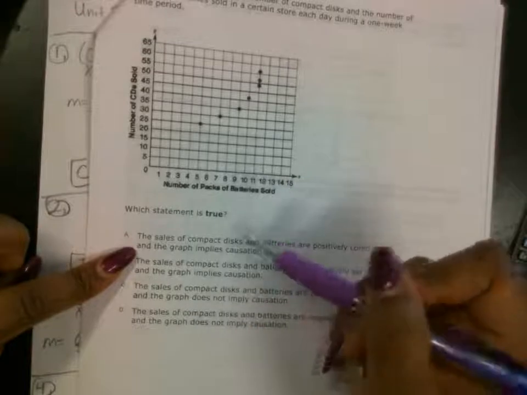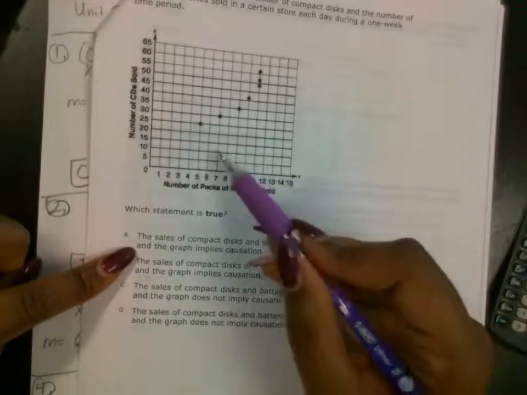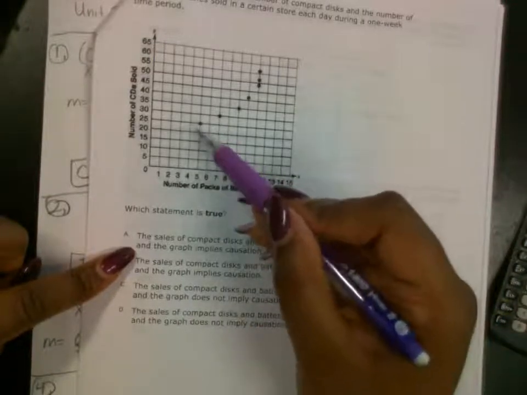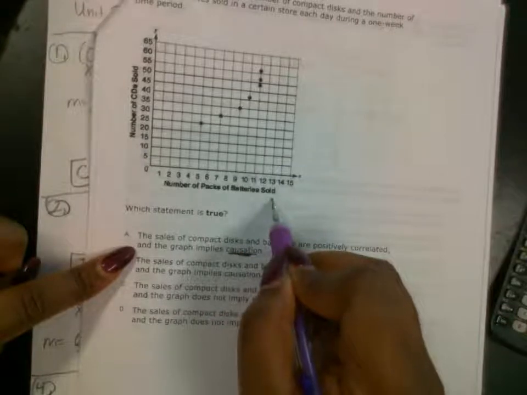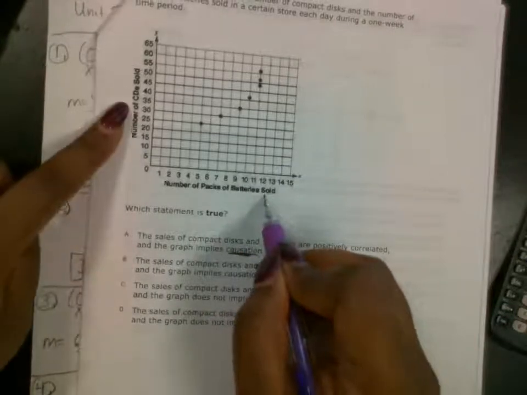All right, so look, it is positively correlated, but the graph doesn't imply that it's a direct cause because the slope is not constant. Okay, since the slope is not the same every single time, it's not directly the cause of it. The number of packs of batteries sold is not directly affected by how many CDs are sold. It's just not.